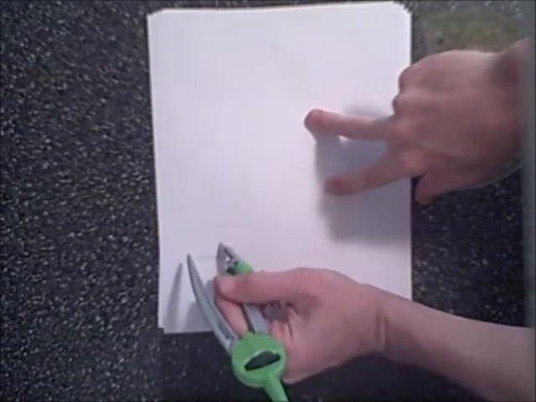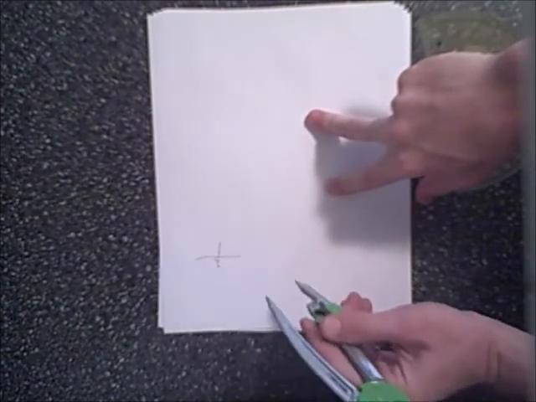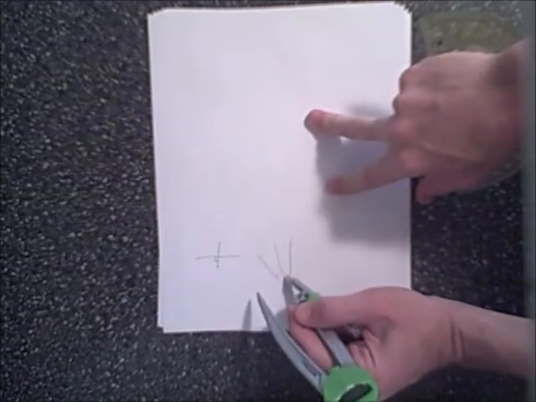Okay, let's use what we just learned earlier in this video. We know how to draw a perpendicular bisector, which gives us a 90-degree angle and a bisector. And we also know how to take an angle and bisect it. So my question now is, how would you construct a 45-degree angle? Well, we'd use a combination of both of these.